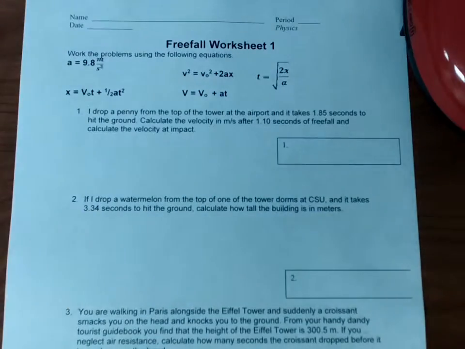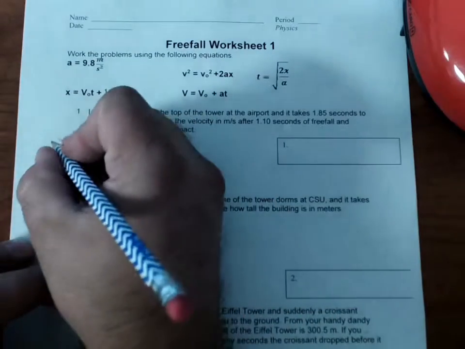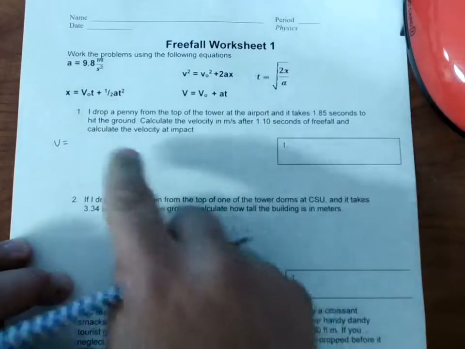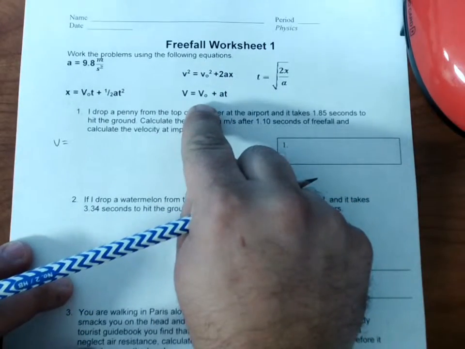I drop a penny from the top of the tower of the airport, and it takes 1.85 seconds to hit the ground. Calculate the velocity in meters per second after 1.1 seconds of free fall and at impact. So we're going to calculate this twice. Now, since I give you time, we're going to use the velocity formula that's V naught plus AT.